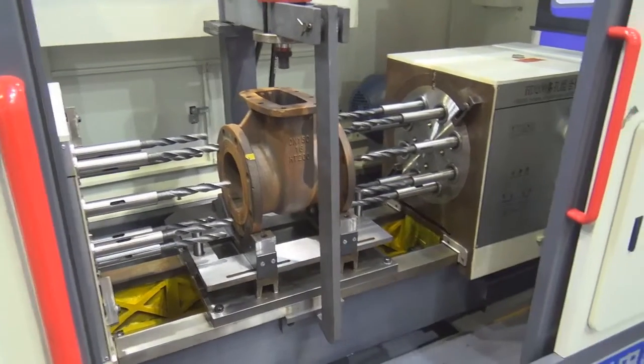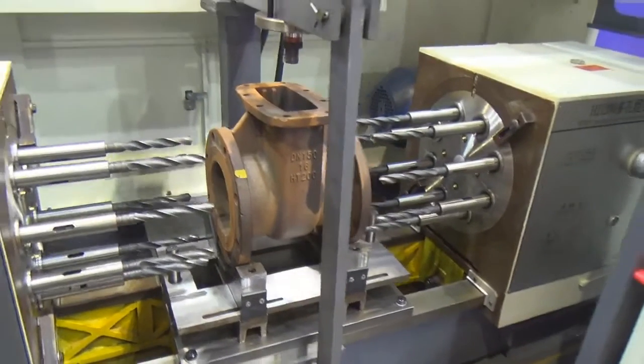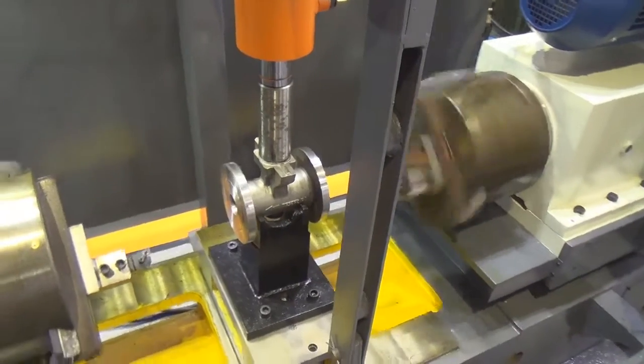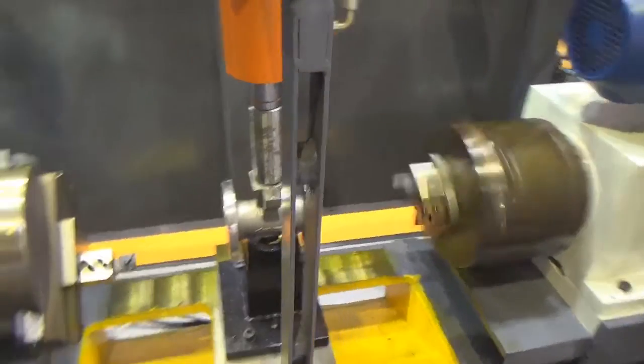What an interesting machine. This machine can drill 16 flange holes at one time. This machine can turn the flange outside diameter in one go. It's a very interesting machine.